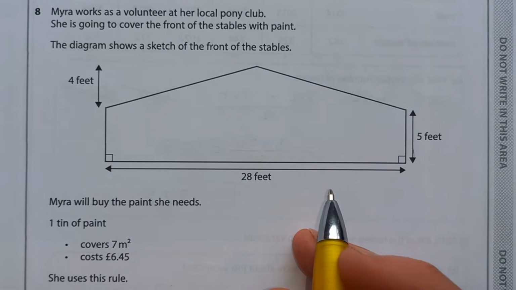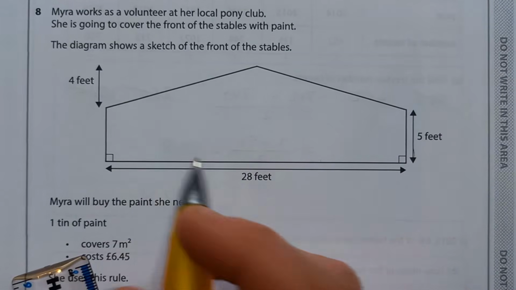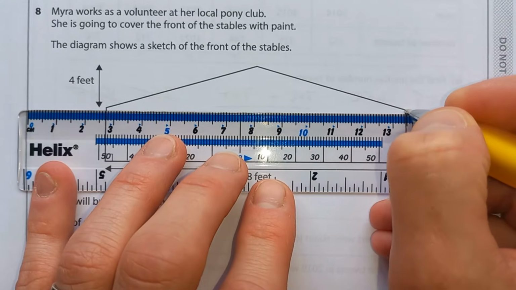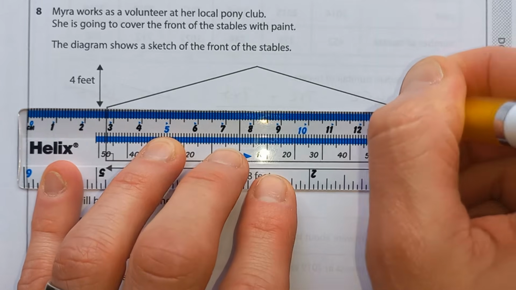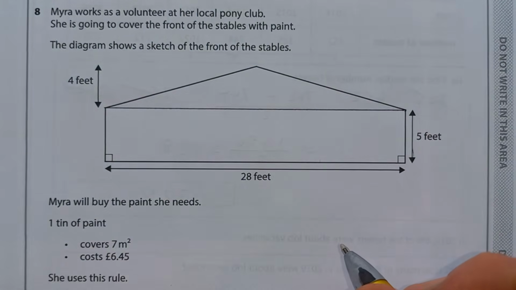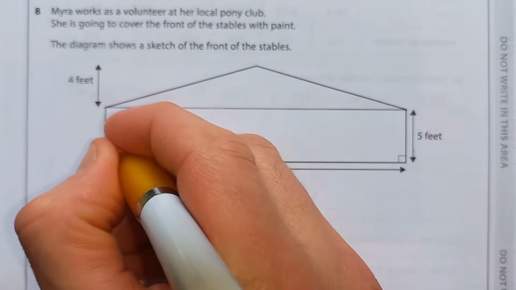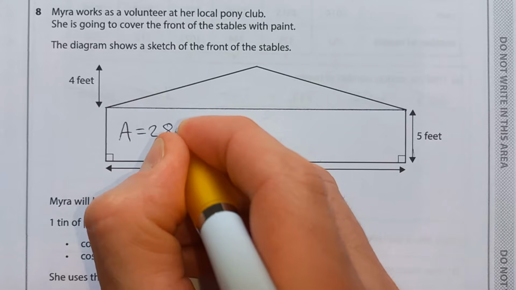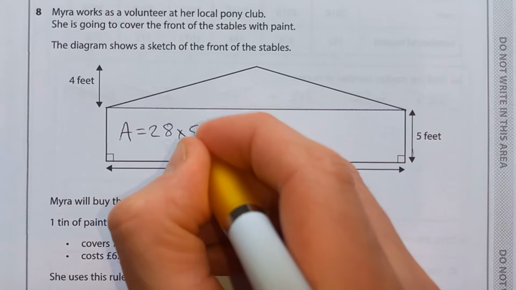Well, I don't know how to work out the area of this. What is this? It's a pentagon, I suppose. So what I'm going to do is say, well, actually, it looks like a rectangle with a triangle stuck on top. And I know the area of a rectangle because it's the length times the width.